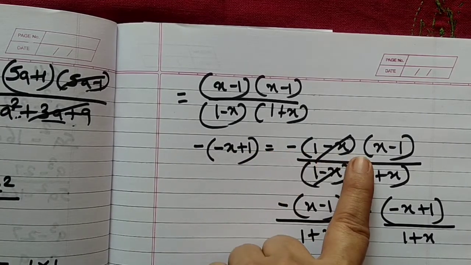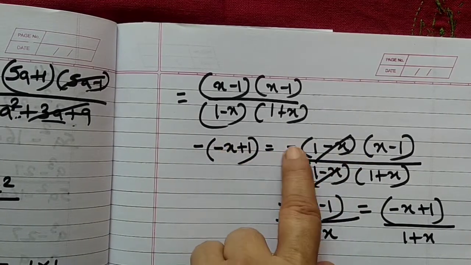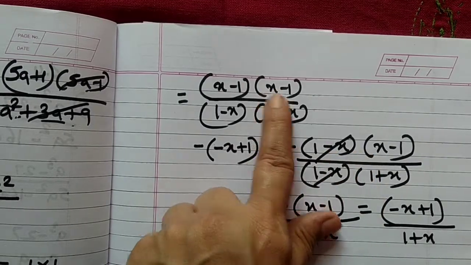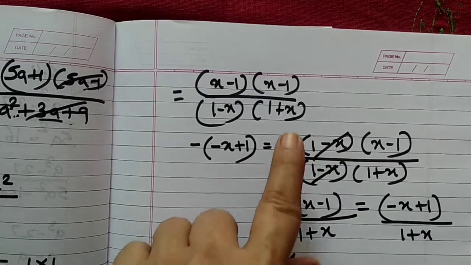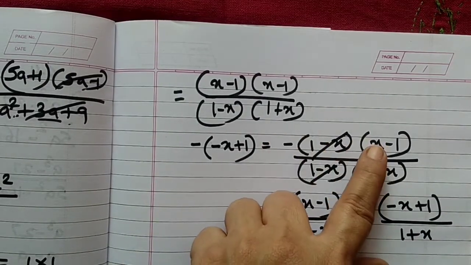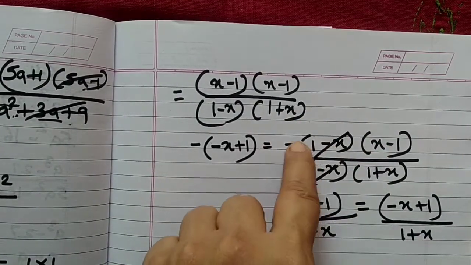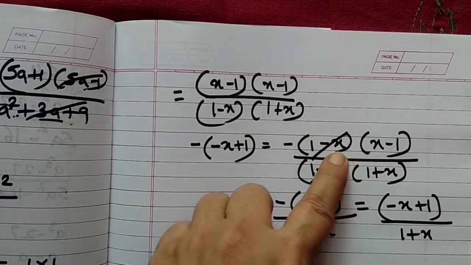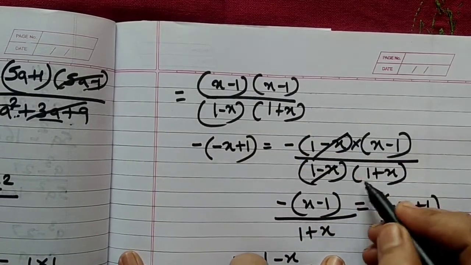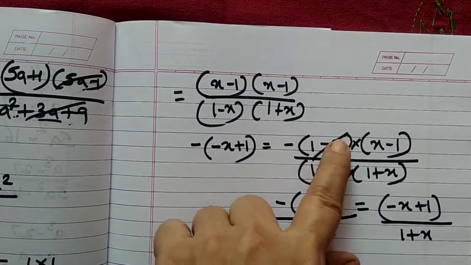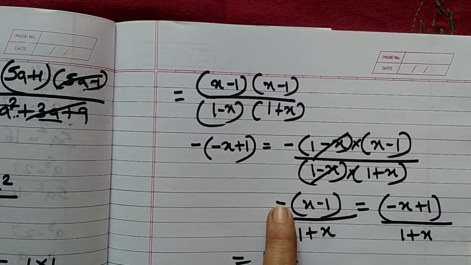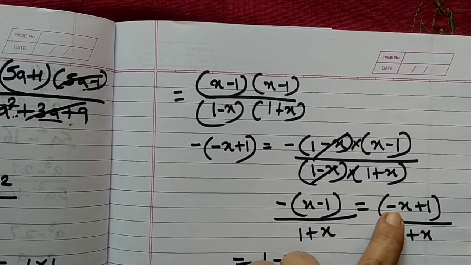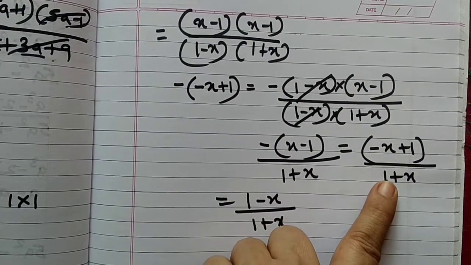And the same one I write over here now. After changing, it will be 1 minus x into x minus 1 as it is, 1 minus x into 1 plus x. Now I cancelled. Now this minus sign is left. It comes with this bracket now. You know, there is a multiplication over here even if we don't write it. So when this is cancelled, the minus sign automatically comes to this bracket. So when I open the bracket, I get minus x plus 1 and here it is 1 plus x.